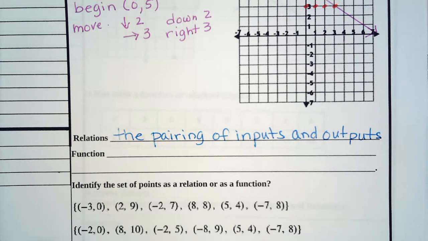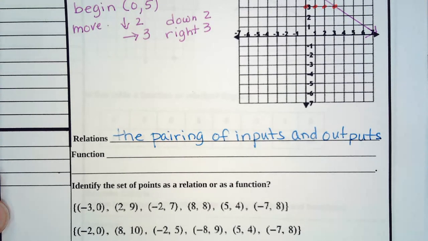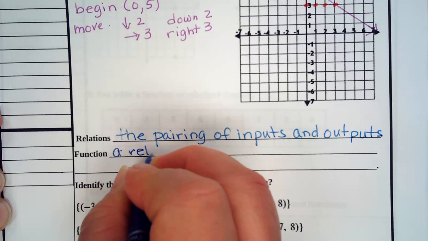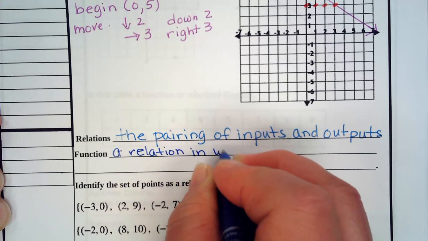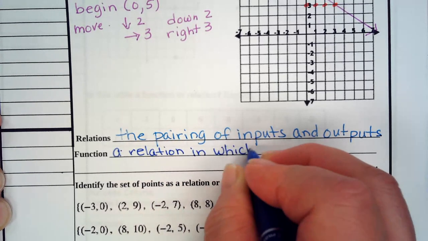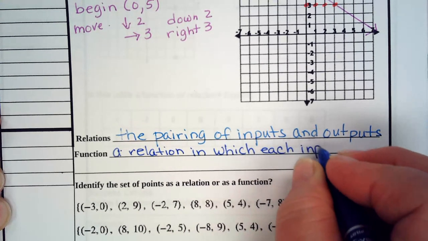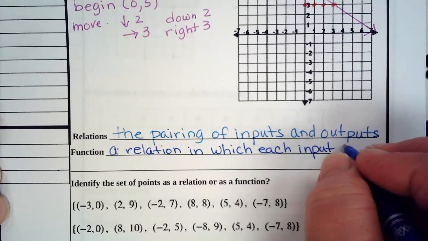Now a function is a very special type of relation. A function is a relation in which each input is paired with exactly one output. Now your inputs are usually your x values.